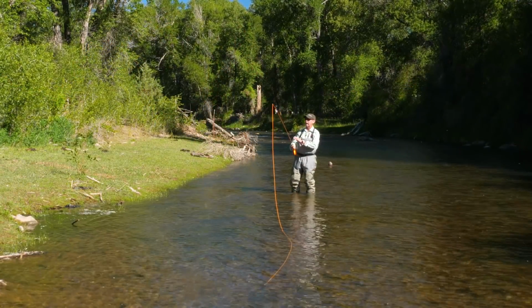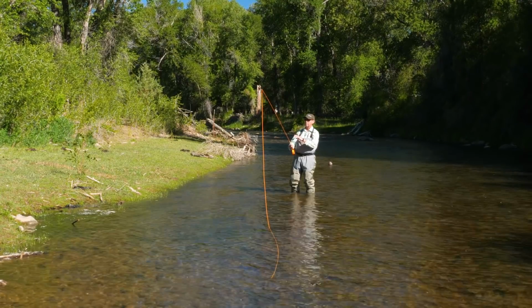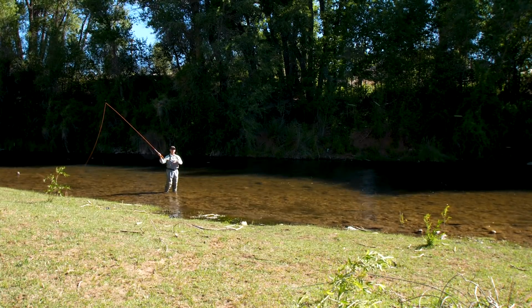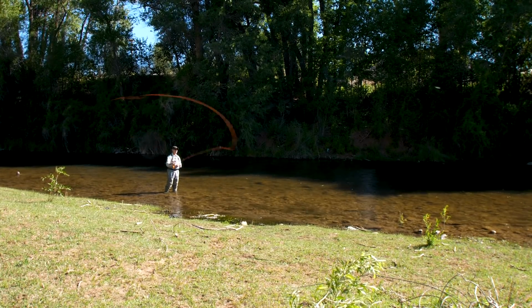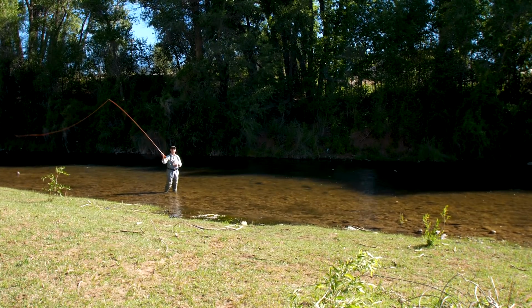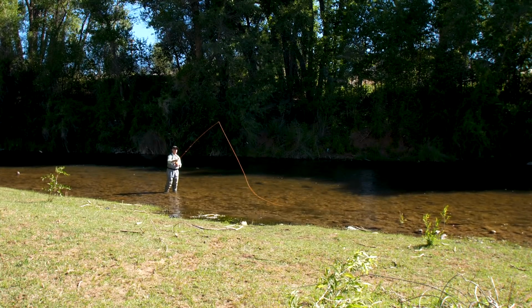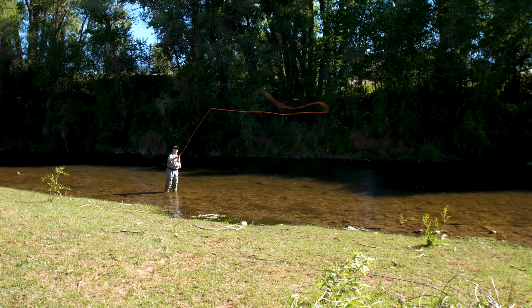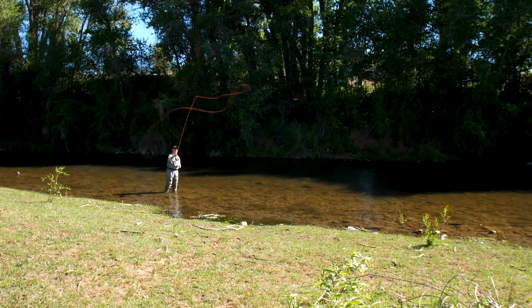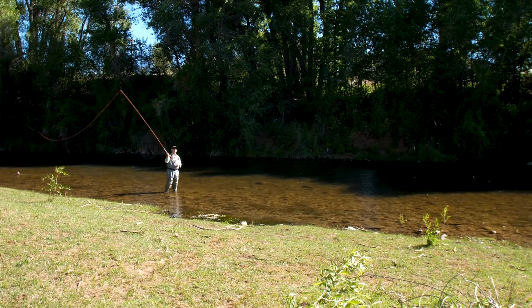I'm going to make my back cast. I'm going to wait the right amount of time. I'm not going to move the rod. And then when it's time for me to cast, I come forward slowly and I hit it hard at the end. Here it is in real time. And you can see a tailing loop forms. Here it is again. Pop.